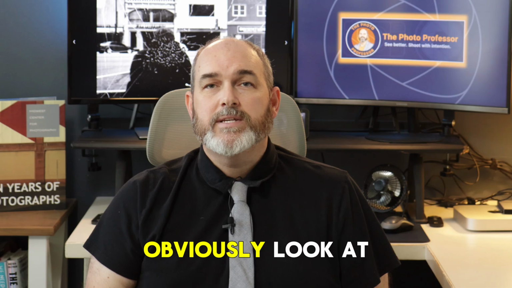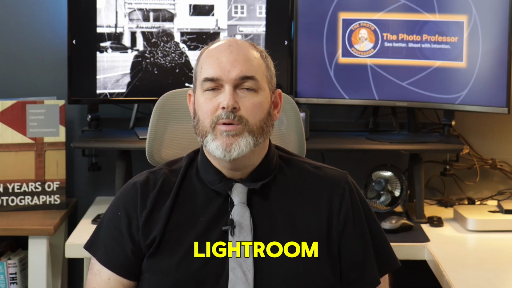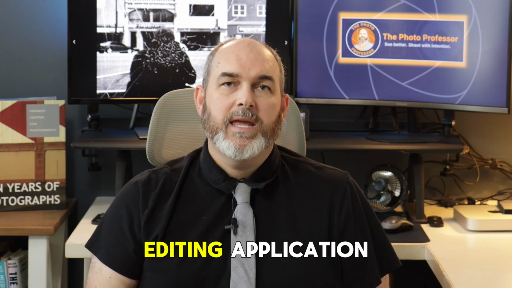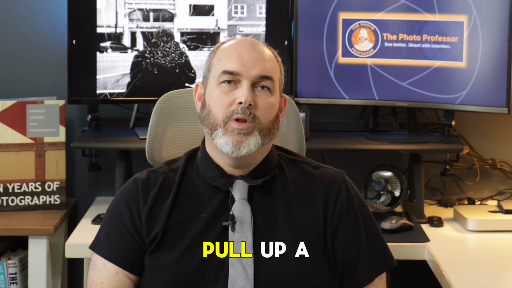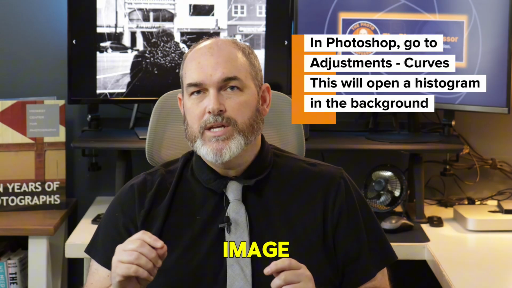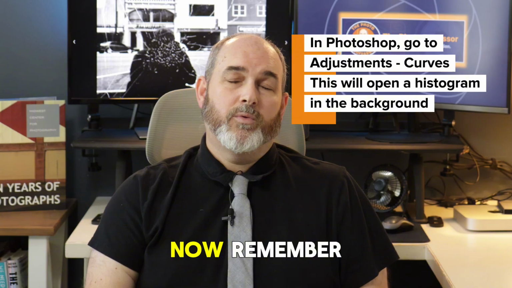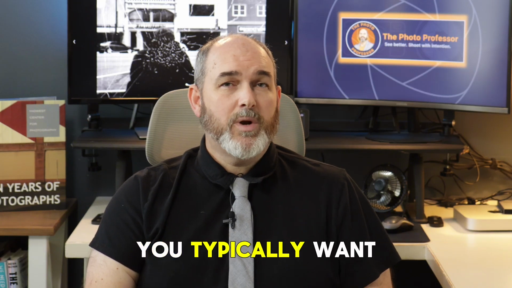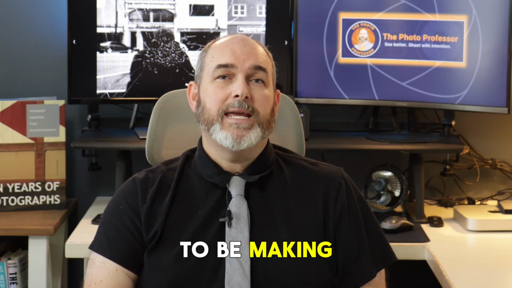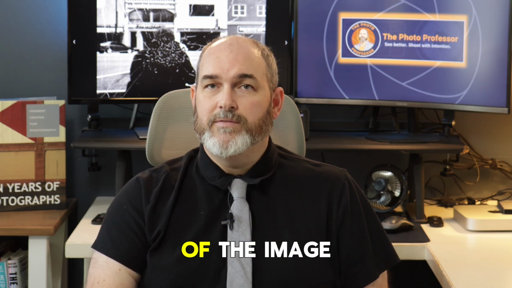You can also obviously look at the histogram in post-processing. If you're using Lightroom, Photoshop, any photo editing application, you can probably pull up a histogram to be able to look at it. And then as you adjust the image, it will adjust the histogram based off of that. Now, remember, you typically want to shoot raw if you know that you're going to be making a lot of edits to the tonality of the image.